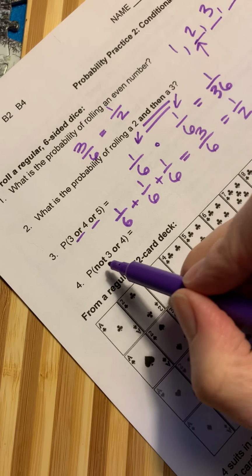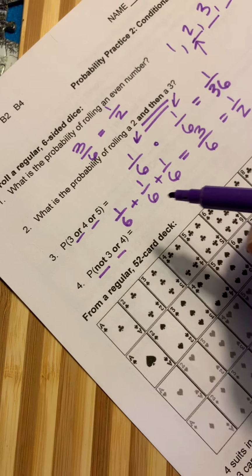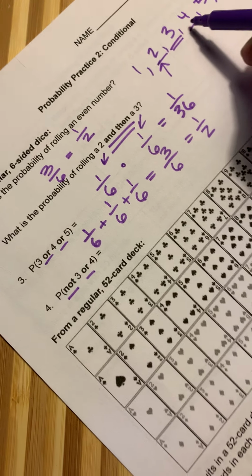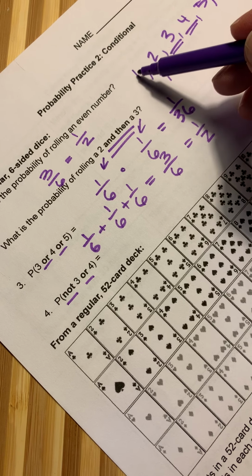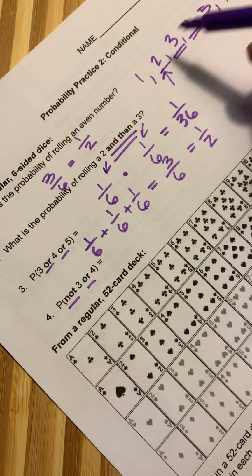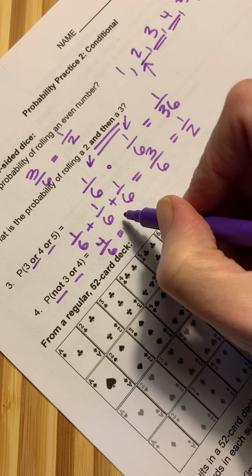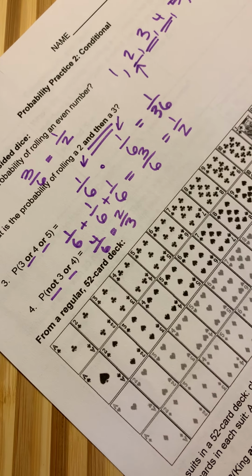And the last one about this says not 3 or 4, so that means I need every number that isn't a 3 or a 4. I have 1 three, 1 four. The other numbers are 1, 2, 5, and 6. There are 4 of them, so 4 out of 6. And that can simplify to 2/3.